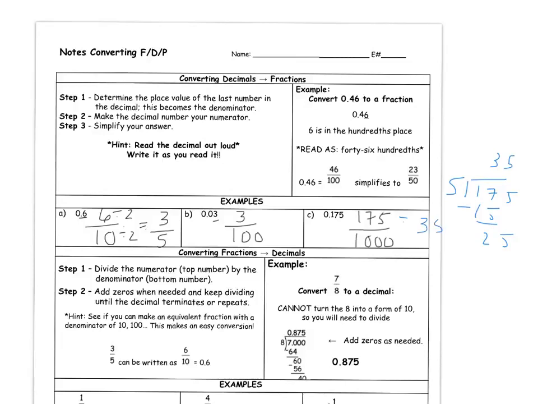Okay. So 175 divided by 5 will give me 35. And then 1,000 divided by 5 will give me 200. And I can still simplify that by 5. So 35 divided by 5 would give me, I'm going to write it down here, 7. And 200 divided by 5 will give me 40. So 7 over 40 is my final answer for that.